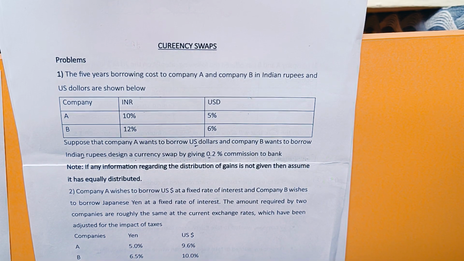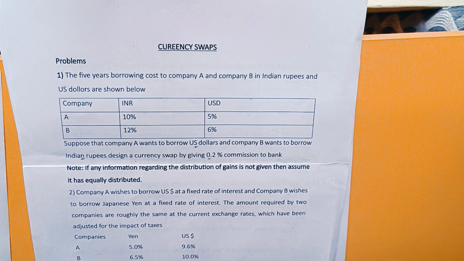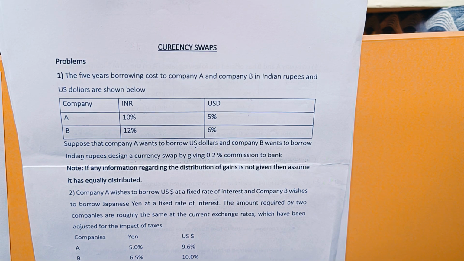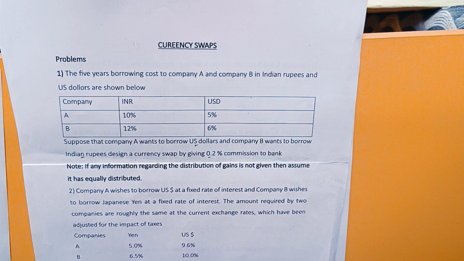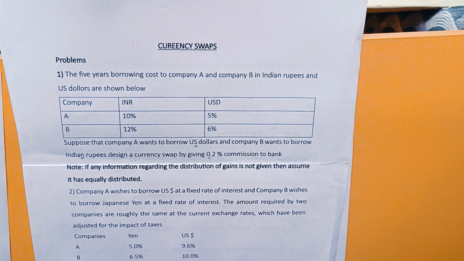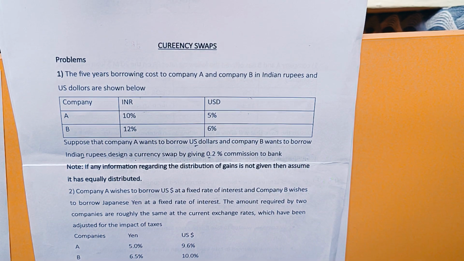Then again, if there is any kind of swap gain or QSD, done. QSD is nothing but quality swap differential. That swap gain should be distributed equally. If nothing is given in the problem, or no information regarding the distribution is given, then it is considered as equally distributed.